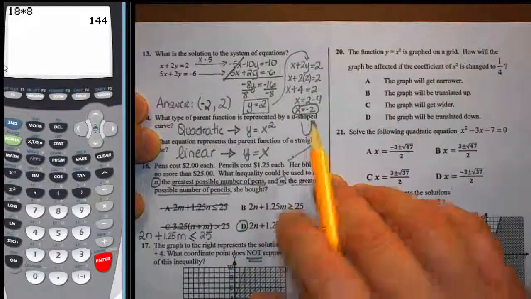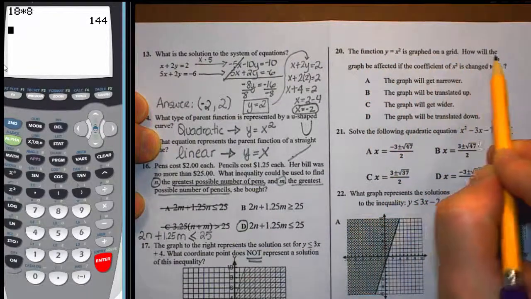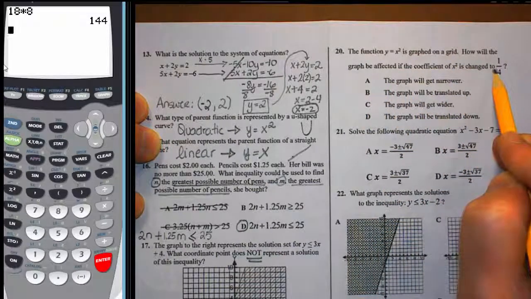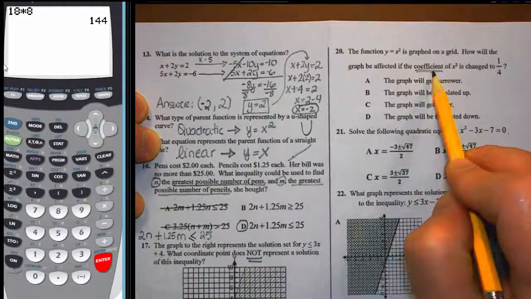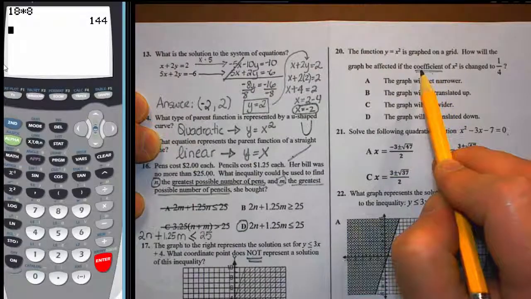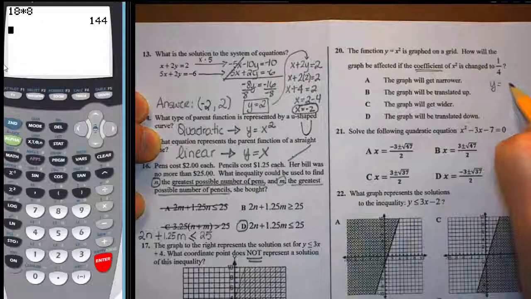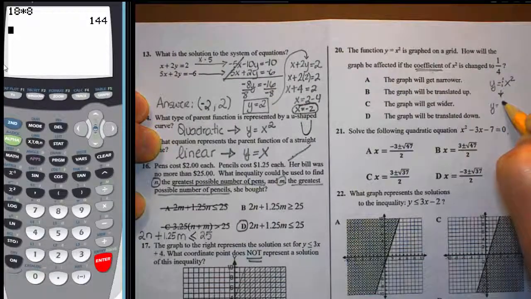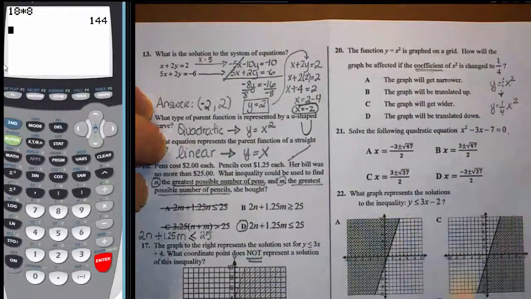Problem number 20 says the following. The function of y equals x squared is graphed on a grid. How will the graph be affected if the coefficient of x squared is changed to 1/4? Okay, remember, coefficient is the number in front. In this case, it's asking about the number in front of x squared. So we're starting out with y equals x squared, and the number in front of the x squared is an invisible 1. If I was to change this to y equals 1/4 x squared, what kind of change would that create?